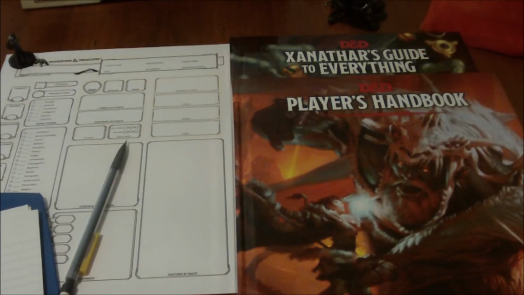So far this week we've been creating a first level fighter for each of the editions of Dungeons & Dragons. Today, being the 5th day, we're going to be making a first level fighter for D&D 5th edition. This is the most current version of the game to be released.